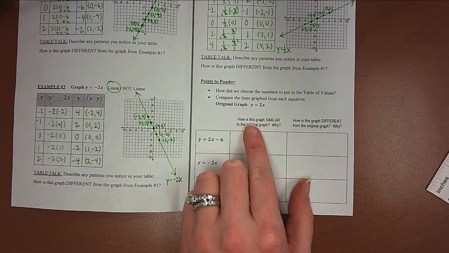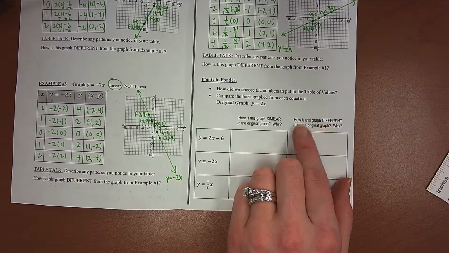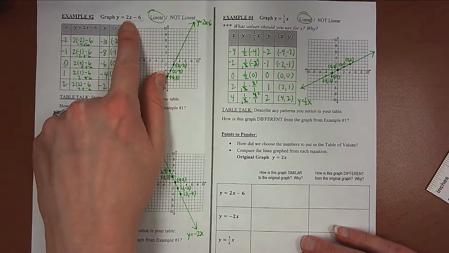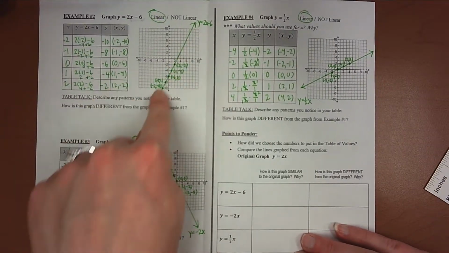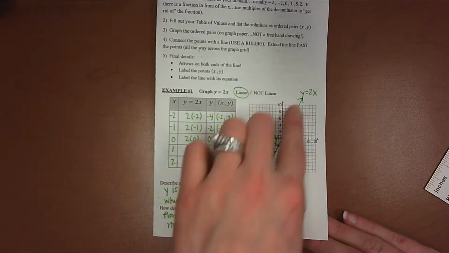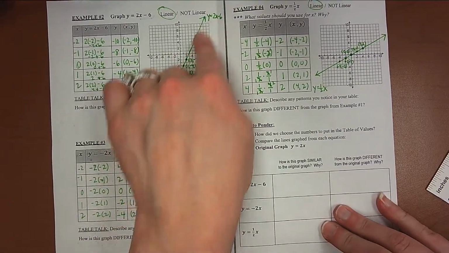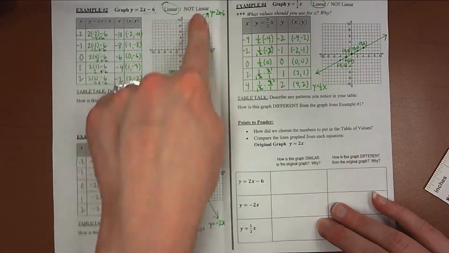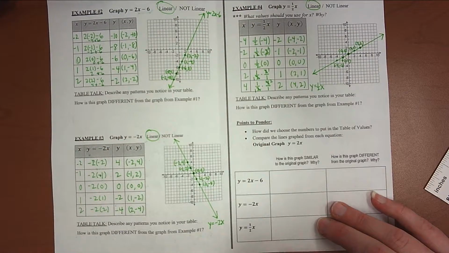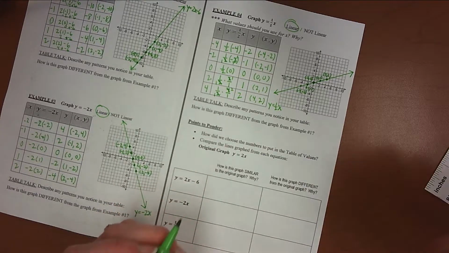The first one asks, how is this graph similar to the original graph? Why do you say that? And then it asks, how is it different from the original graph, and why? So for example 2, we graphed 2x minus 6 right here. What I want to know is how is this line the same or similar to this one? If we look at this line and this line, they look like they have very similar slopes. When I say slope, I mean the steepness of the graph. They look like they have the same steepness, which is another word for slope.